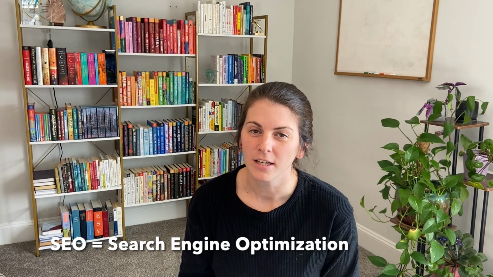vidIQ is a software designed to help YouTube creators optimize their channels and their videos. It's an SEO tool, which stands for Search Engine Optimization. Search engine optimization helps you to generate traffic to your channels and videos by optimizing the search engine results and driving them to your page. YouTube is the second largest search engine on the internet, second only to Google, who owns YouTube.